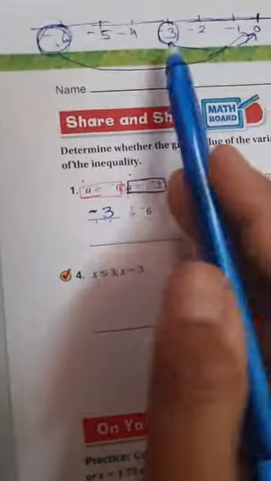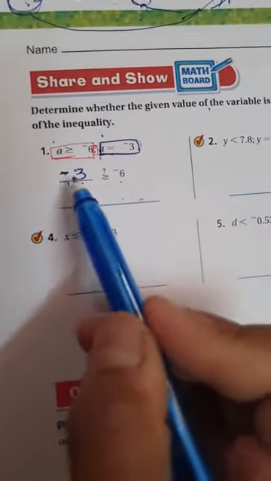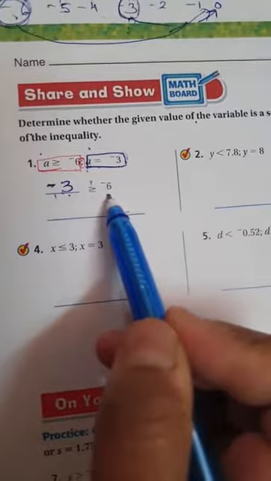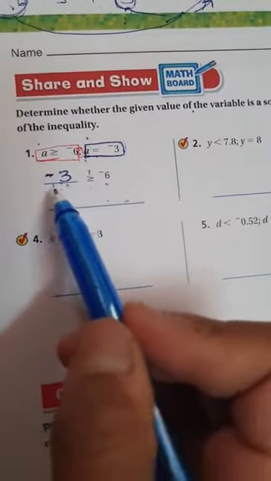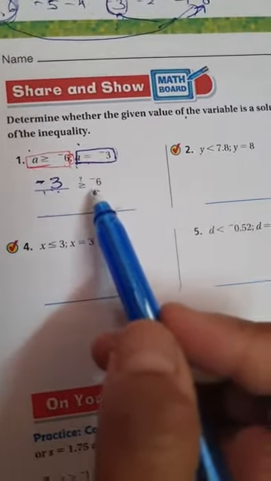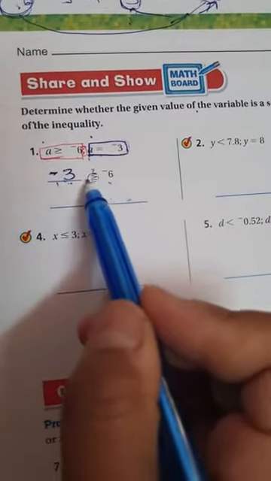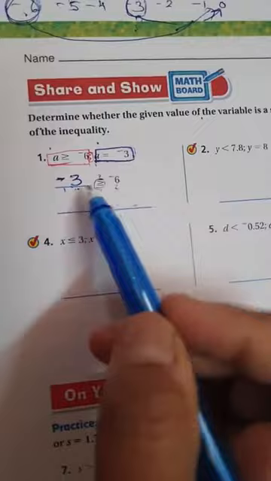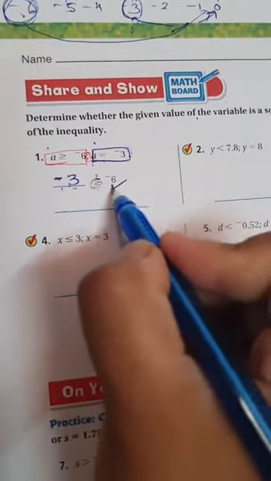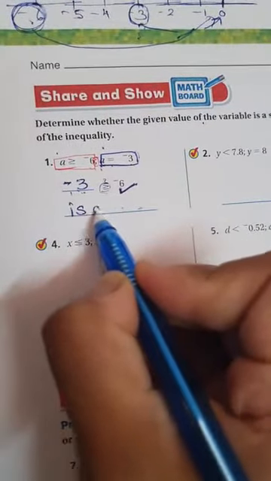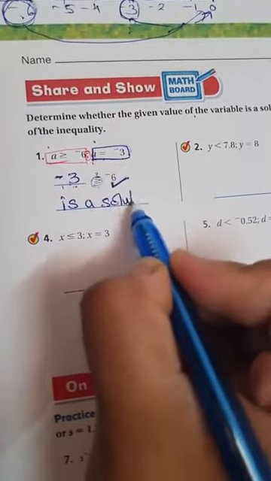Okay, now keeping this in mind, which is greater? -3 is greater or -6 is greater? Which is nearer to 0, the -3 or -6? Of course, -3 is greater. So is -3 greater than or equal to -6? Yes. So if this is correct, then we are going to write is a solution.